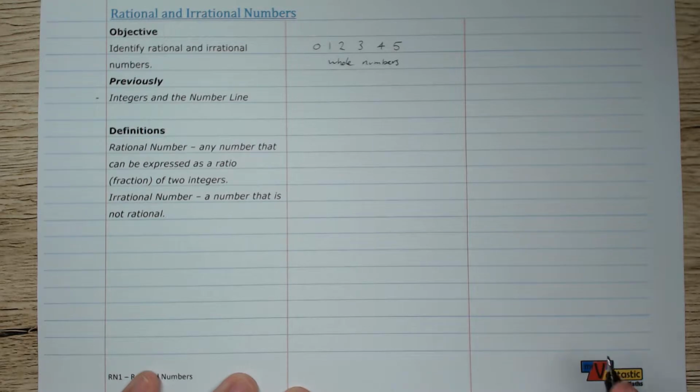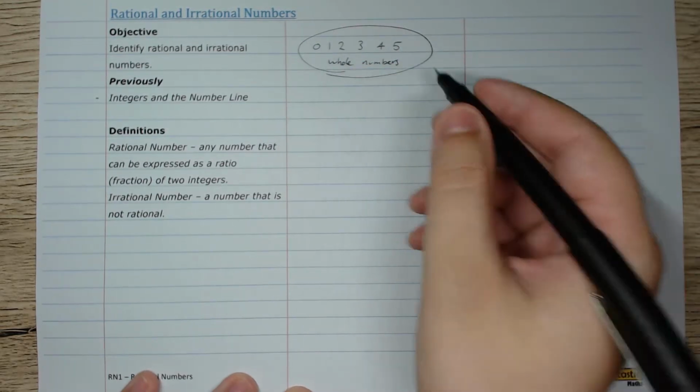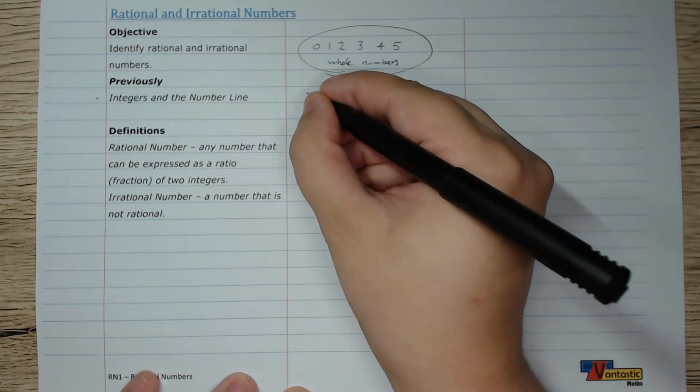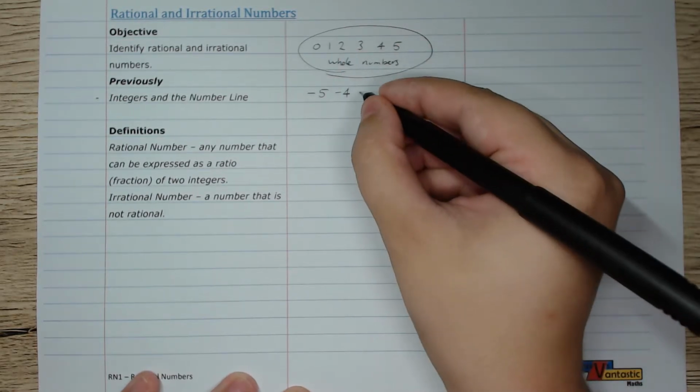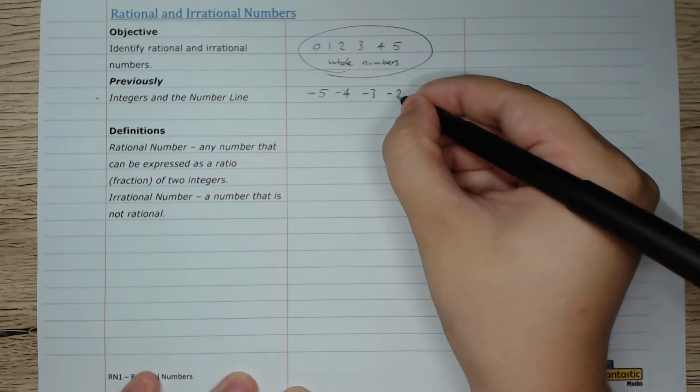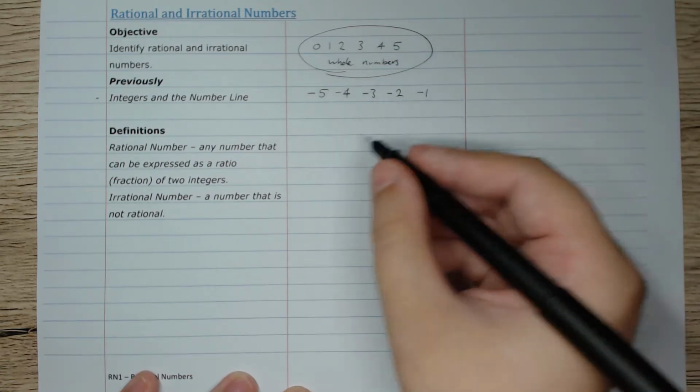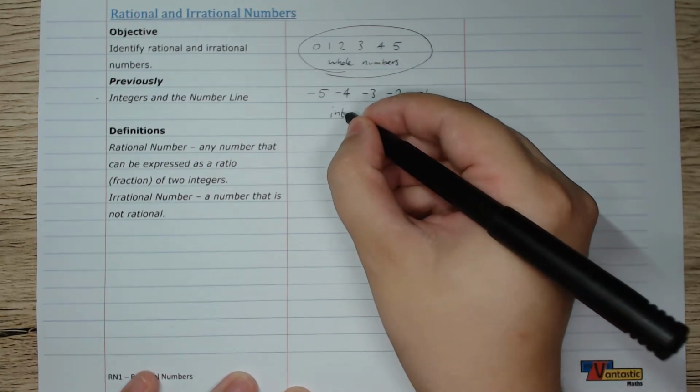And we've also looked at extending that into the negative numbers. So the whole collection of all of the positive numbers plus the negative numbers. And we call those the integers.